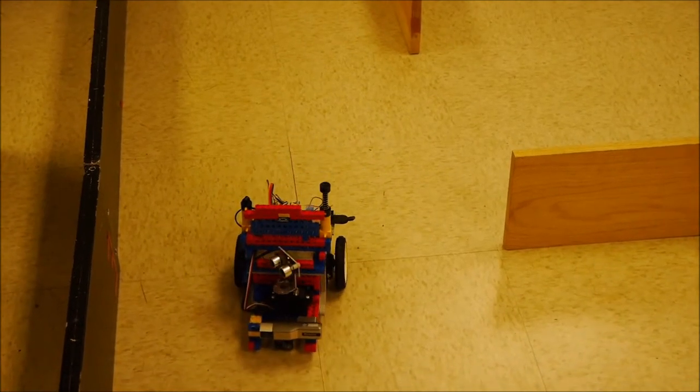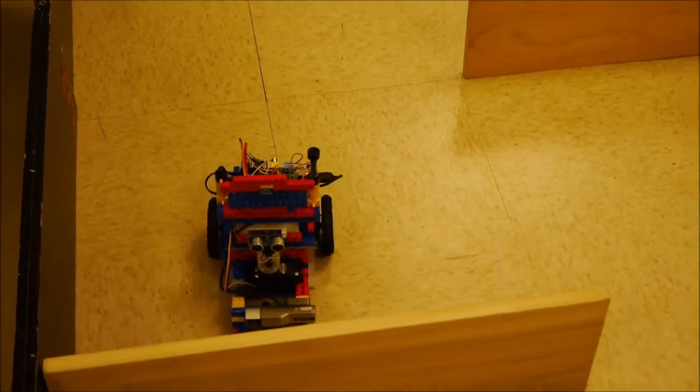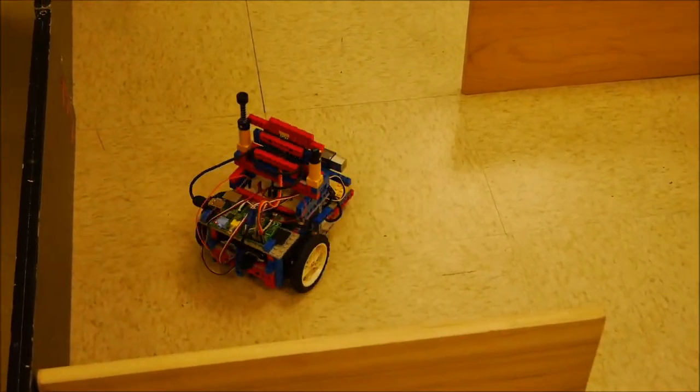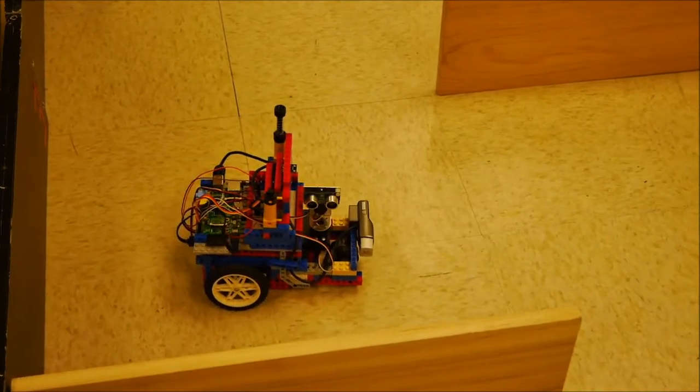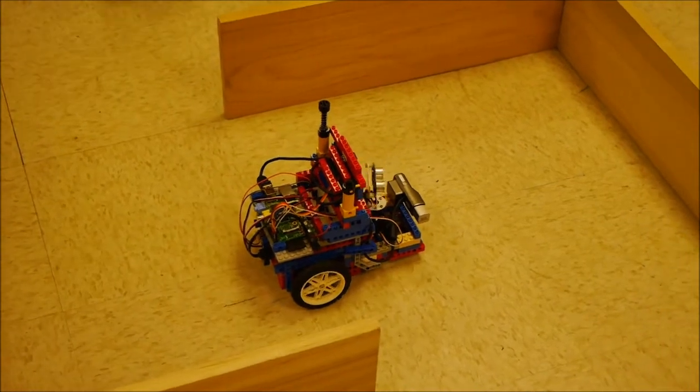Also, we use a compass to orient ourselves in the maze. We had some trouble with this in the lab as the compass readings were different in different parts of the maze. So what we ended up doing was averaging out our compass readings over the span of the maze so that we can turn within about 15 degrees every time we're turning.